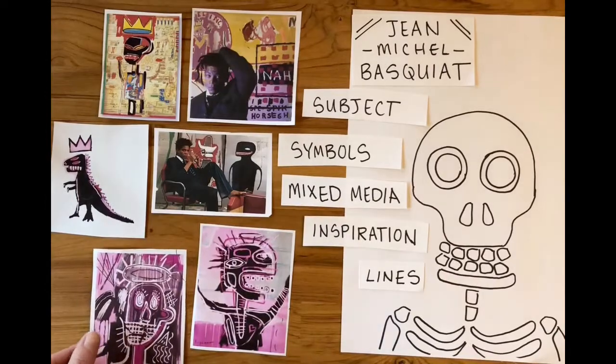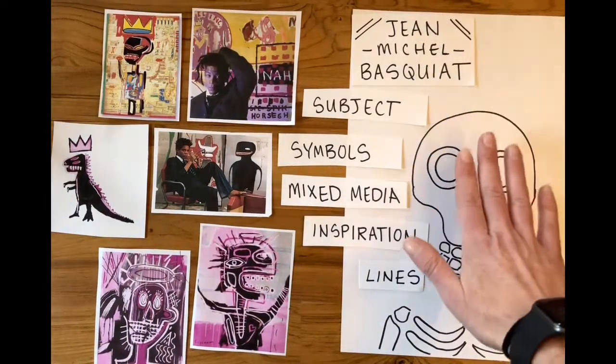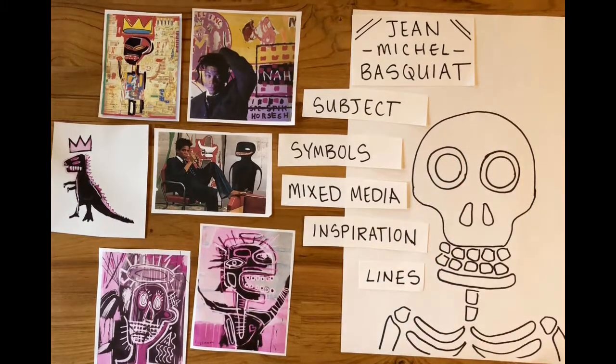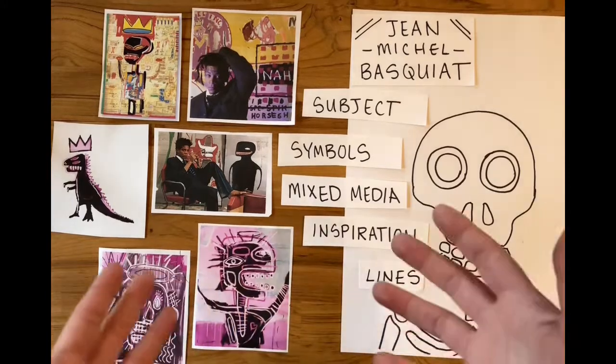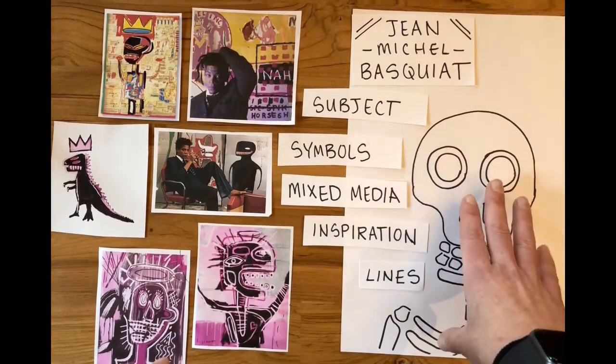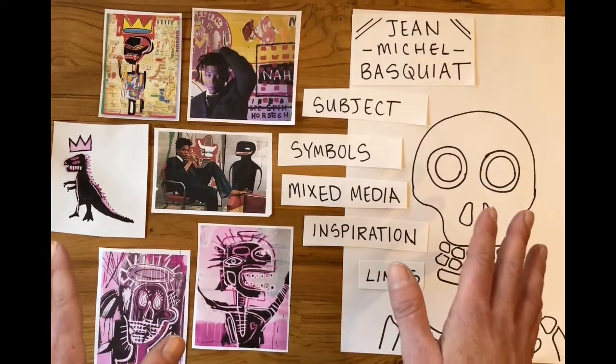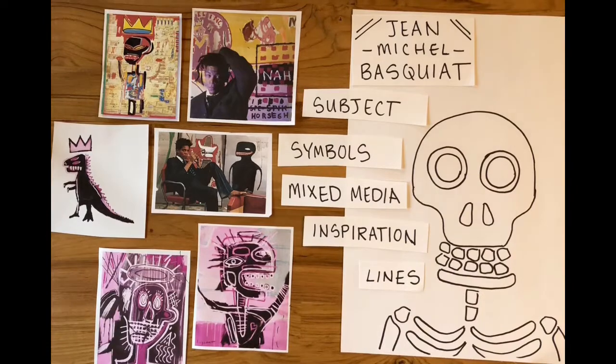So the first thing that we're going to do today is add a symbol above the head of our subject that we made. And I'm going to do either a crown or a halo. I haven't decided yet, but yours could be any symbol that you want. Something that has meaning, something that communicates something about your subject. Yours does not have to look anything at all like mine. Your artwork is yours alone, and you can get inspiration from anywhere else.